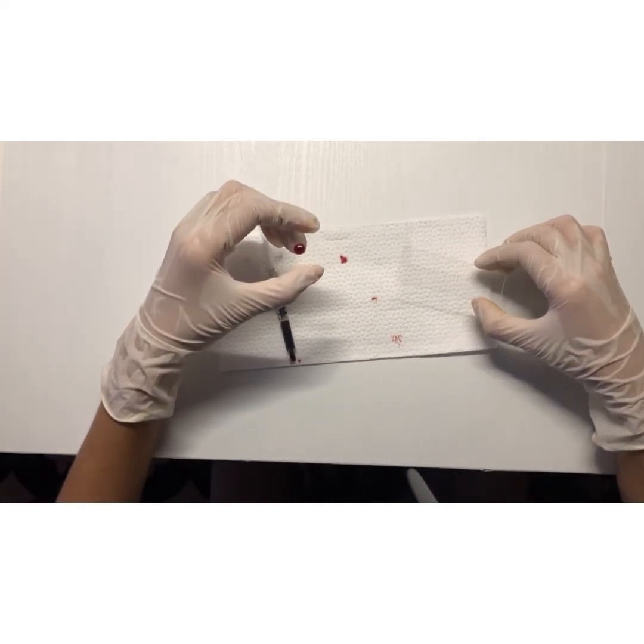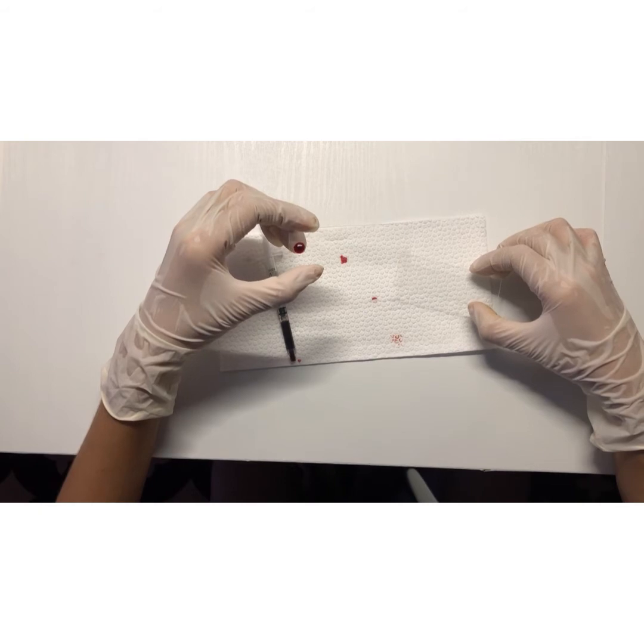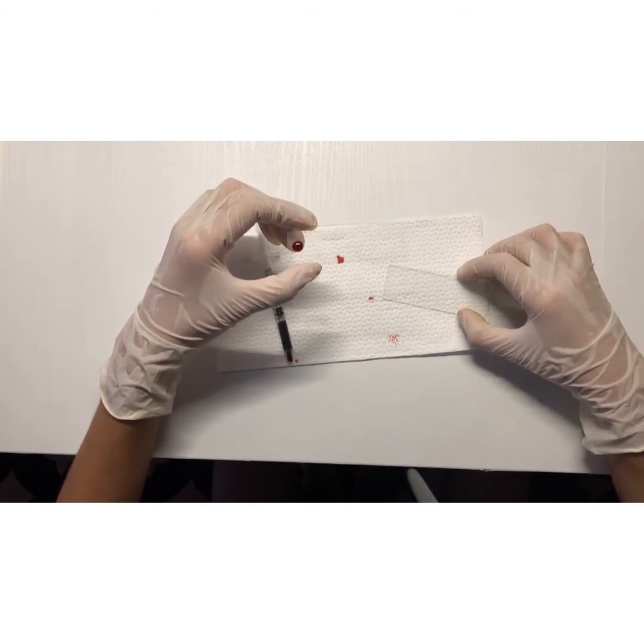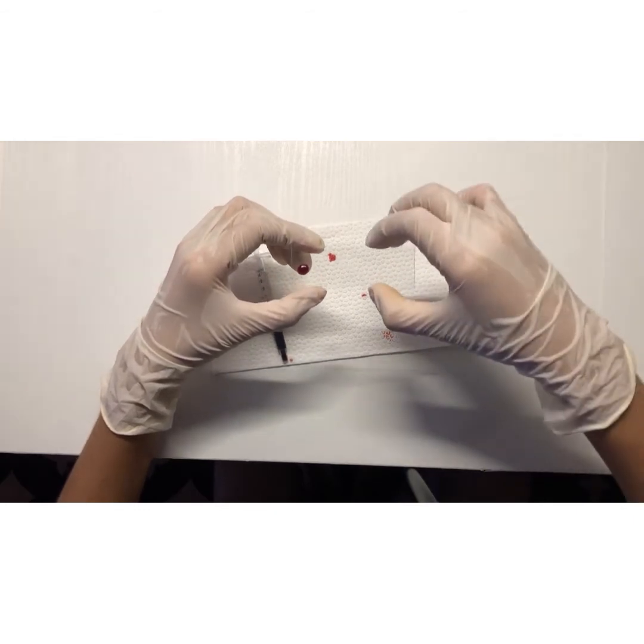And then I will cover it with another clean glass slide in order to allow the specimen to be spread evenly across the surfaces of the two glass slides.